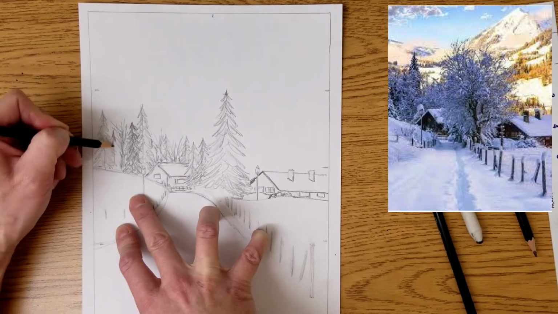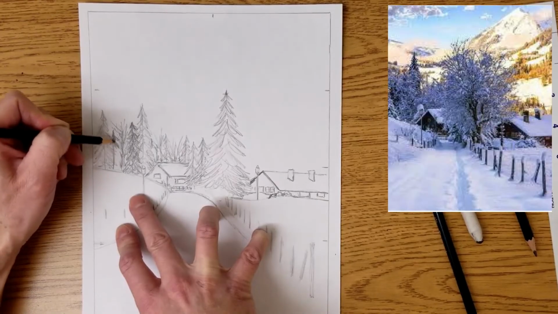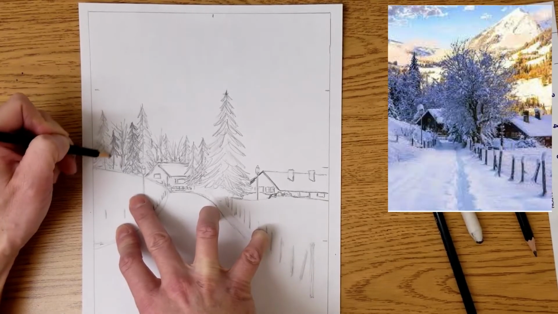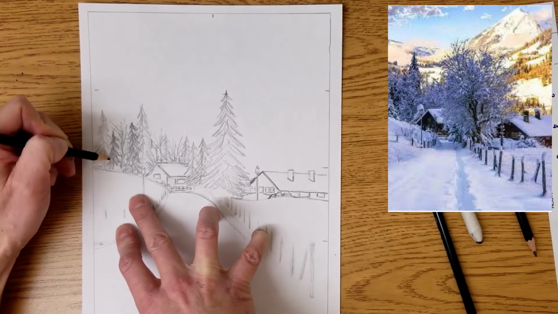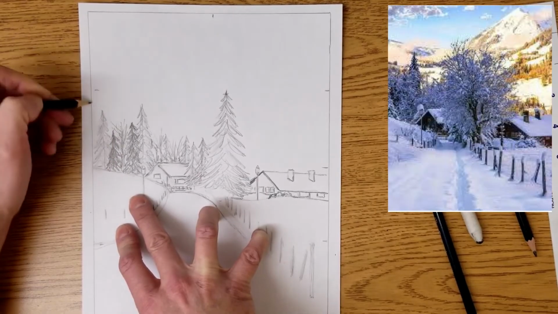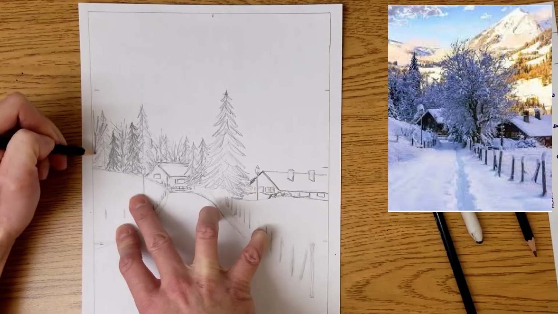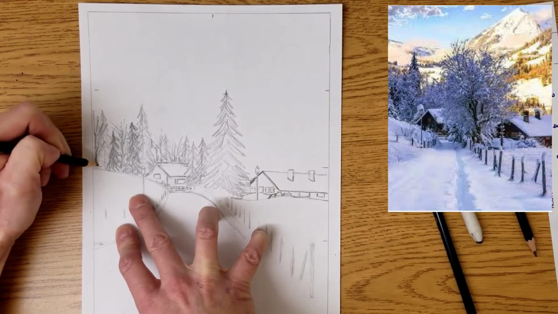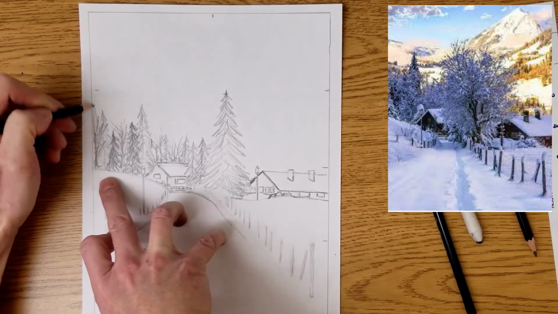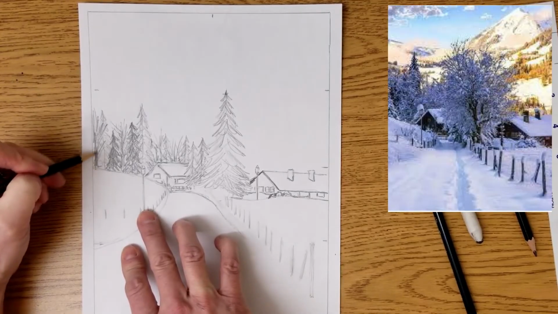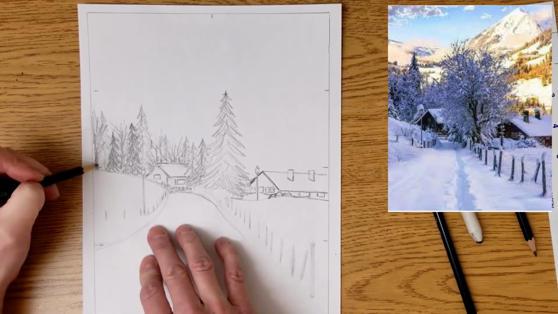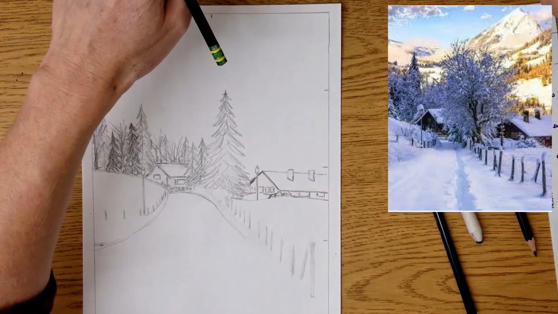And maybe I'll do another evergreen in front. And one with limbs back here in front. A little bit. There we go. So you see how I'm putting it a little darker when I put them in front. Alright, so those are really behind the hill.